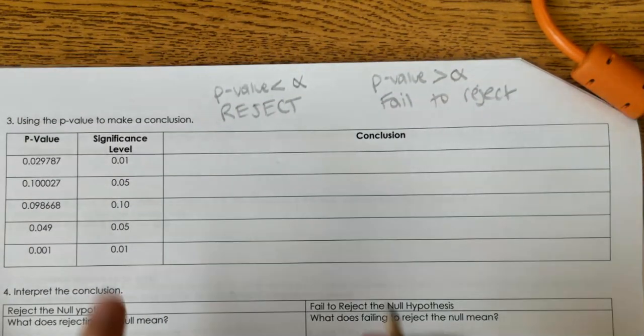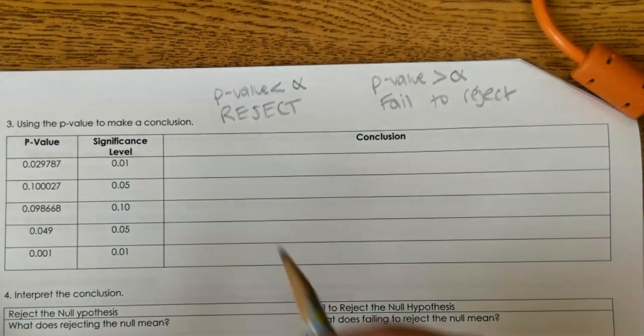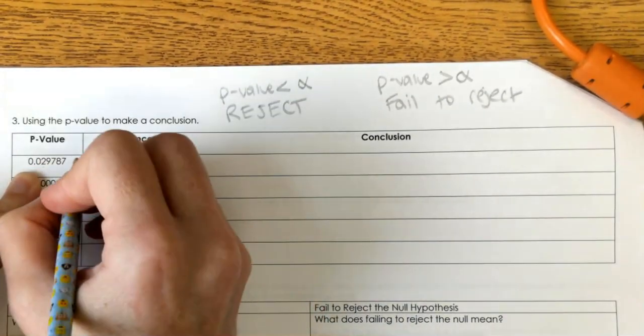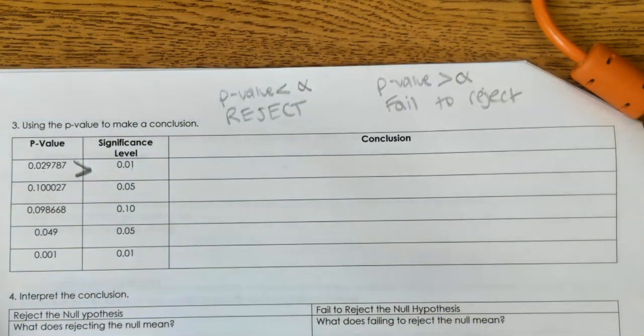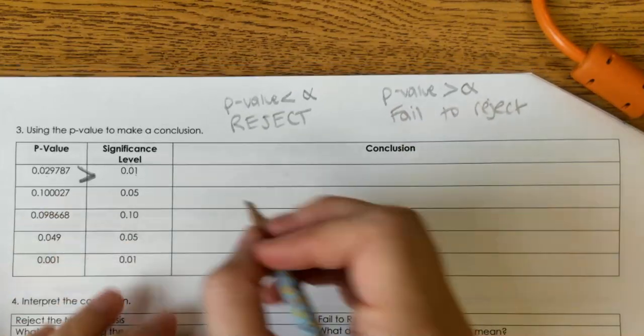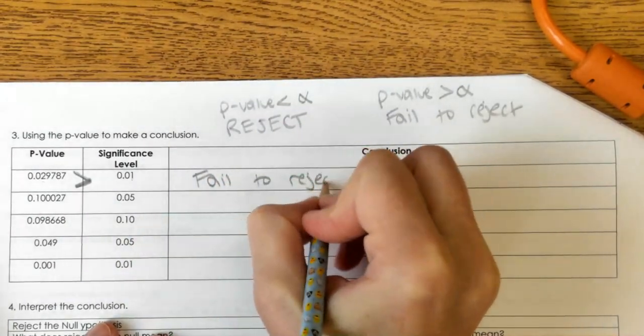All right, so looking at this, we just need to figure out which one's smaller, which one's larger. So 0.02, 0.01. It looks like 0.02 would be bigger. All right, so if my p-value is larger, I'm failing to reject. So I would fail to reject the null.